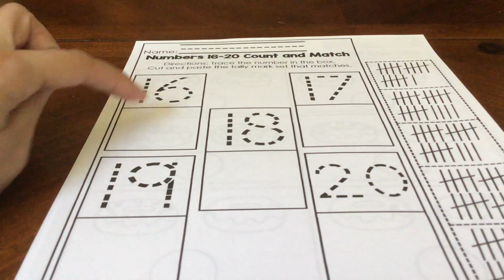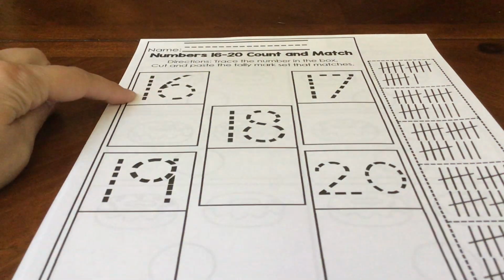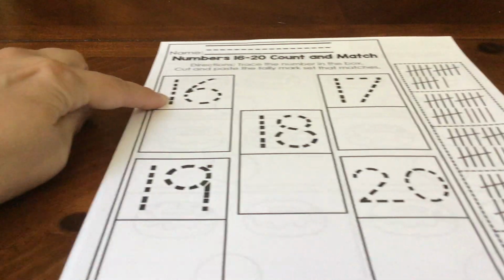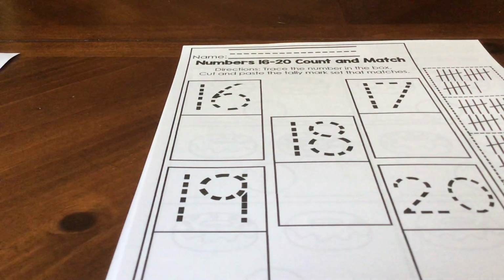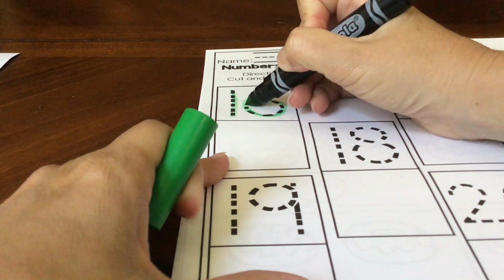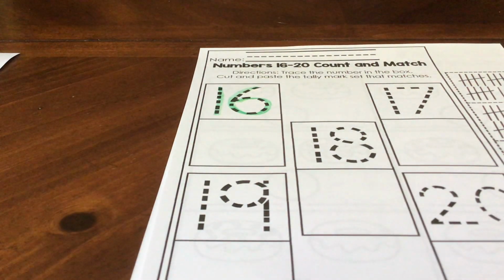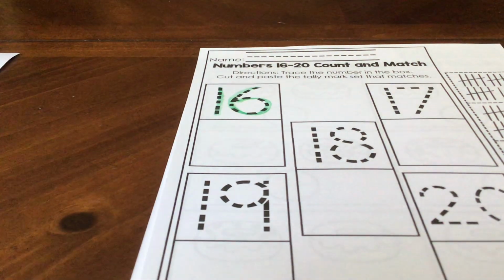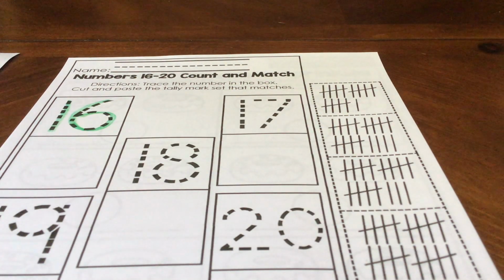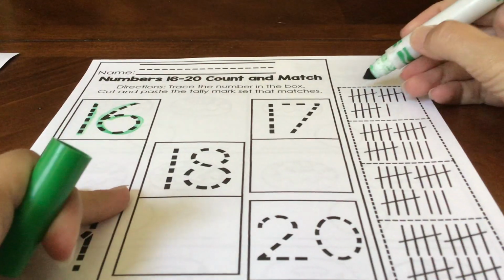Read the numbers first. This number has a 1 and a 6, so this number is 16. I'm going to trace the number 16. 1, 6 is 16. Then we've got to find the tally marks that show 16. Let's look over here at the first one. They are mixed up, but we might get lucky and find this one first. Remember, we count these as groups of 5.